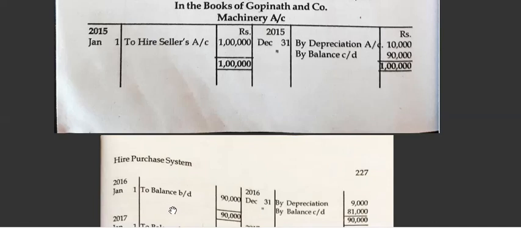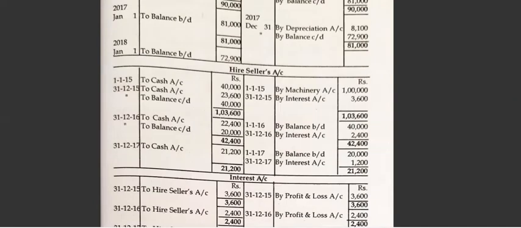Bring the balance to the next year, balance brought down 90,000. There also you will close the account as the hire seller account. You will get balance carried on, balance brought down. Then come to the interest. By interest, it means to hire seller, so it is to hire seller account. The difference will be transferred by profit and loss account. So both the amounts total the same, 3,600.